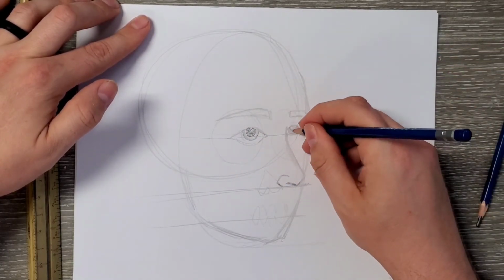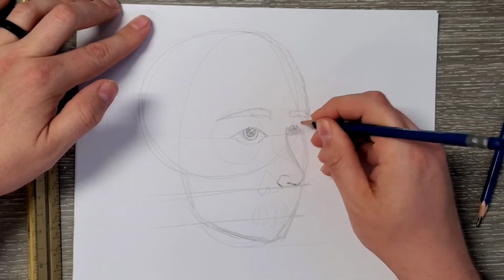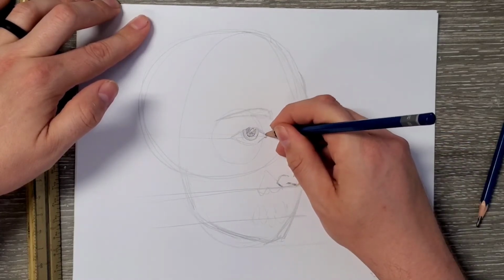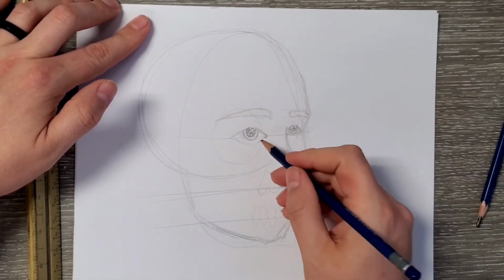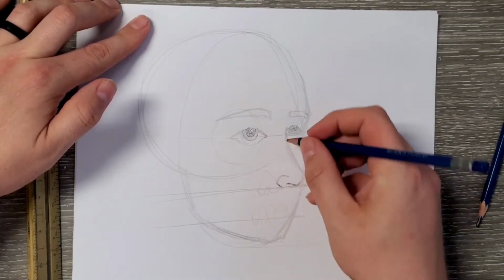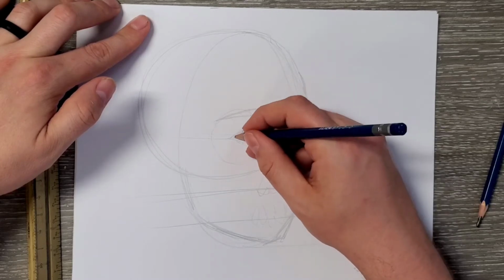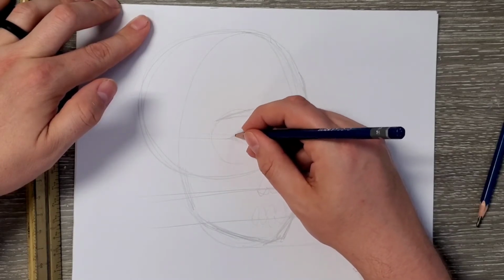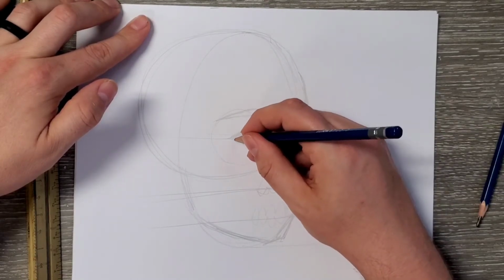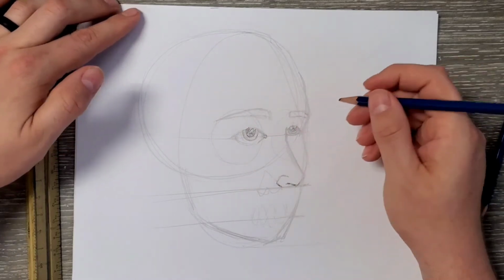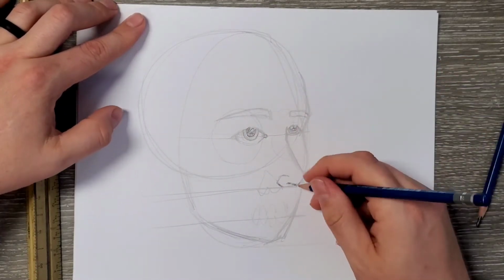Okay. And something I didn't mention in my other videos is that humans have a little tear duct here. So it's not just this straight little eye. You can also put in some little shading here on the corners of the eyeball to make it look more round. Okay, so there we go.